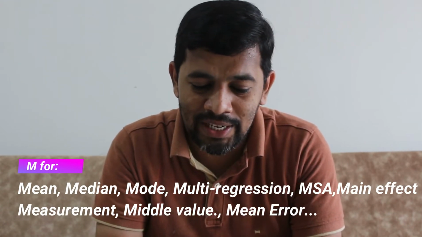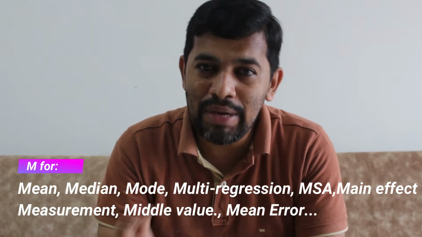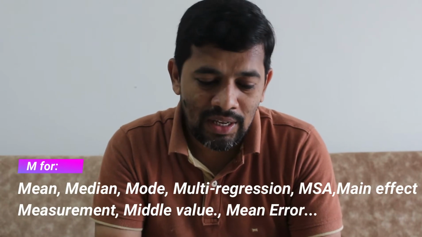And then M has got a long, infinite list, for example mean, median, mode, and then you have multi regression, and then you have measurement, and then mean effect, mean square, and all that, mean error, and all that is coming from M.